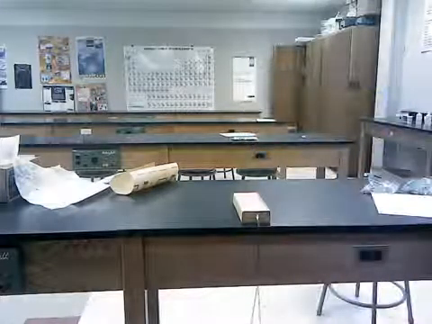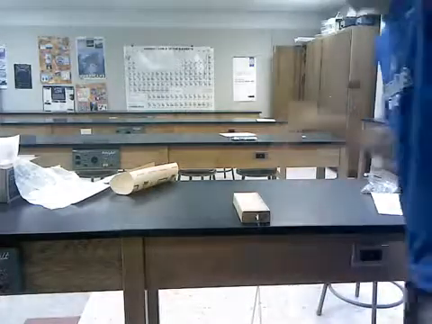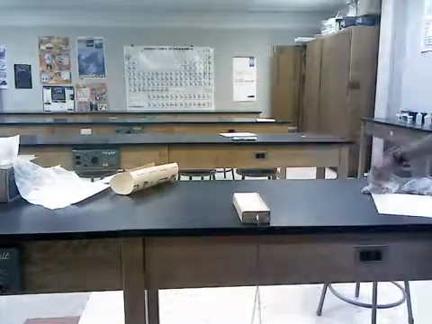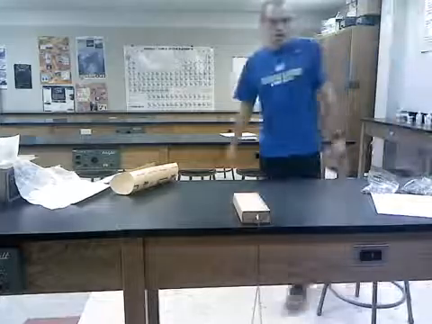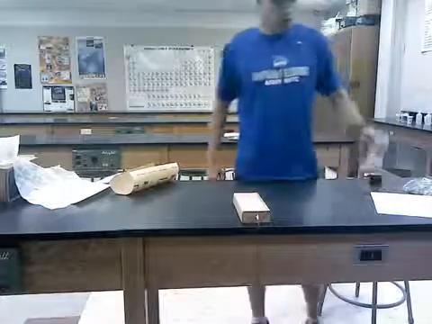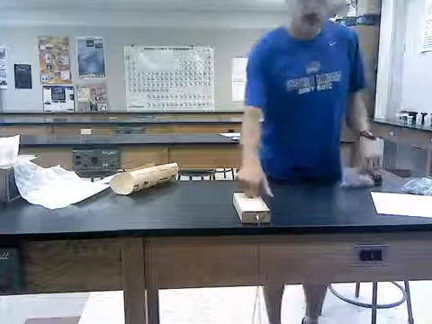All right, so I saw pretty significant movement at 44 marbles. So underneath where it says bare tabletop, we put 43 marbles to move that wood block.